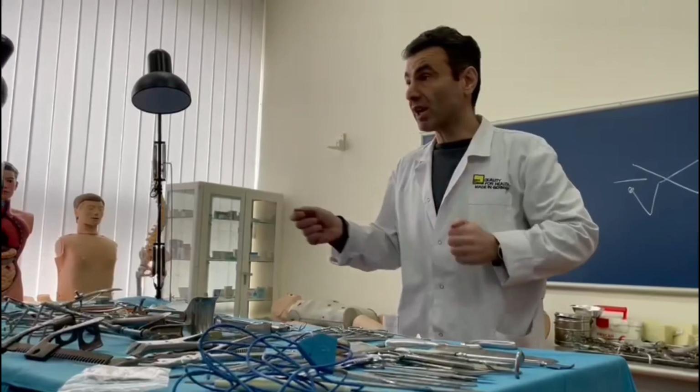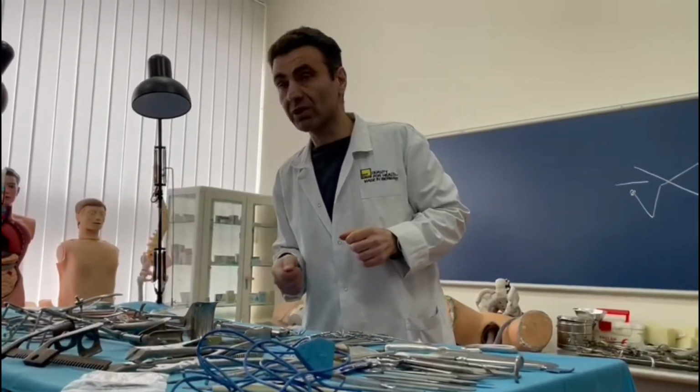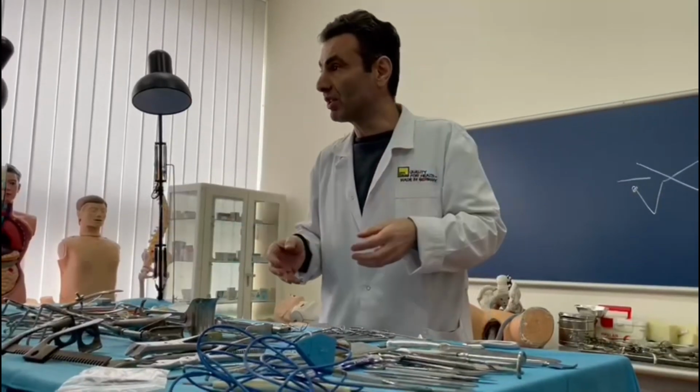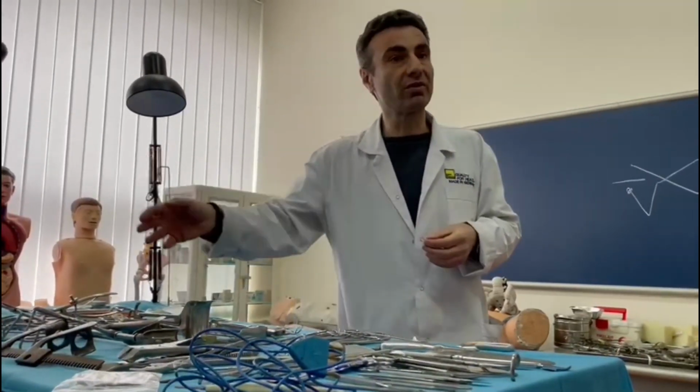That's why we try to close and suture all the tissues, to prevent the formation of new cavities inside the body, which can give inflammation.